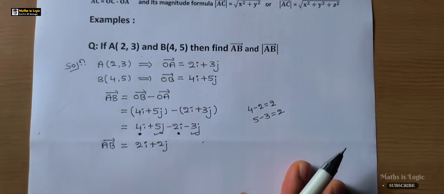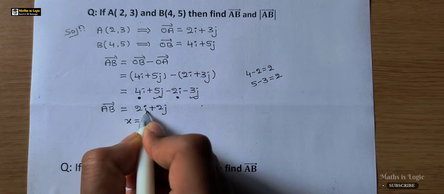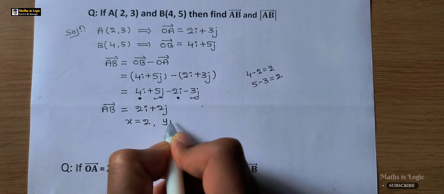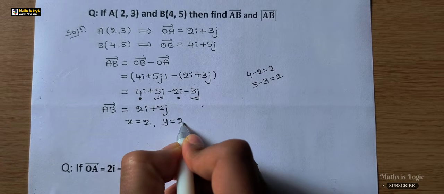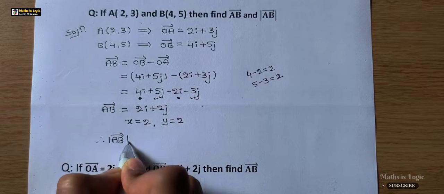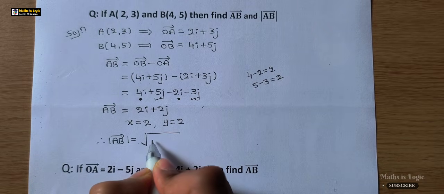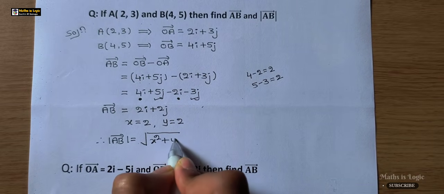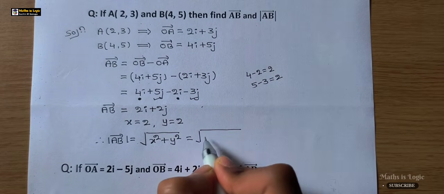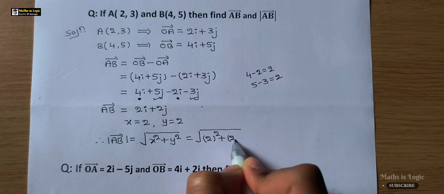After writing AB vector, we need the magnitude, correct? Therefore, write x value: x is equal to i coefficient 2, and y value, j coefficient, is also 2. Therefore, magnitude of AB vector is equal to square root of, it is 2-dimension, therefore x square plus y square.